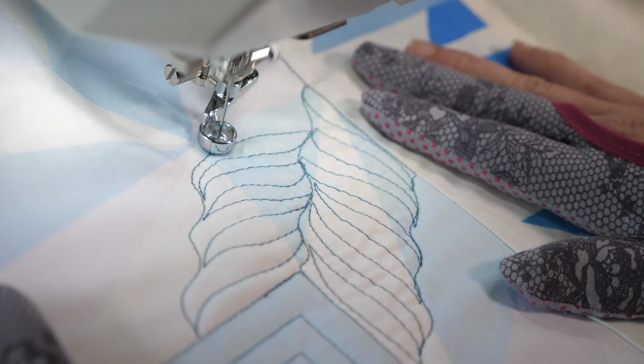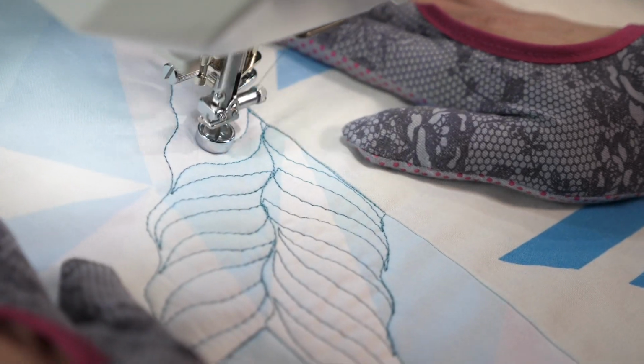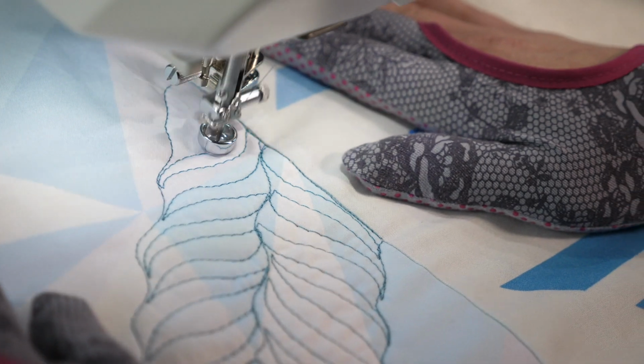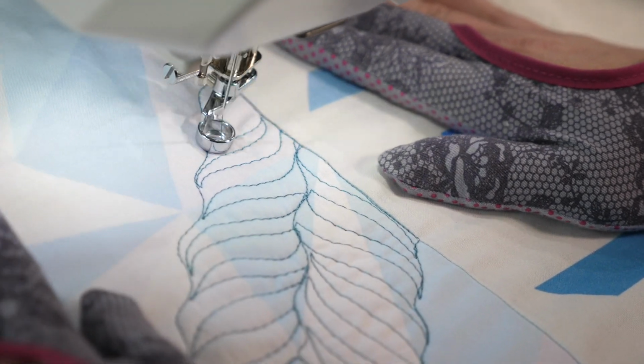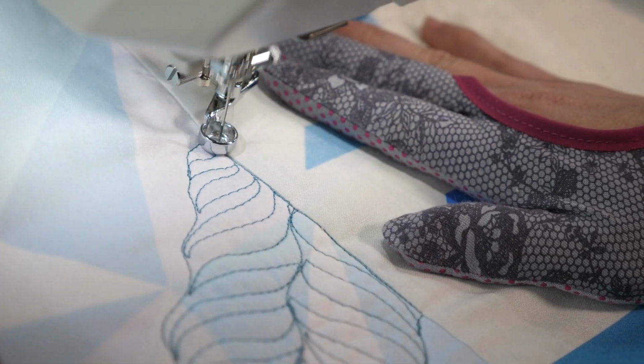What I love about the design, it becomes so nice and repetitive, and it's almost meditative. Well, once you get the hang of it, that is. Now that I have a plan, all I have to do is keep filling in the area with those wavy lines and those serpentines.